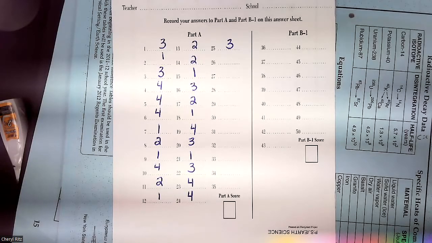So here are the correct answers for the homework last night. Number 1, the answer is 3. Number 2, 1. Number 3, 3. Number 4, 4. Number 5, 4. Number 6, 4. 7, 1. 8, 2. 9, 1. 10, 4.